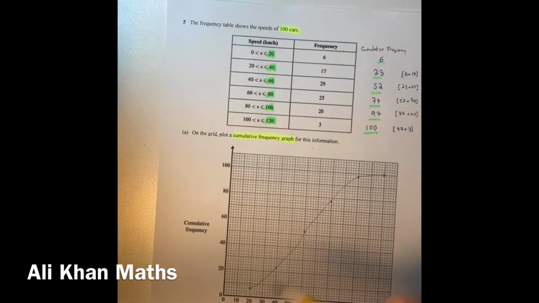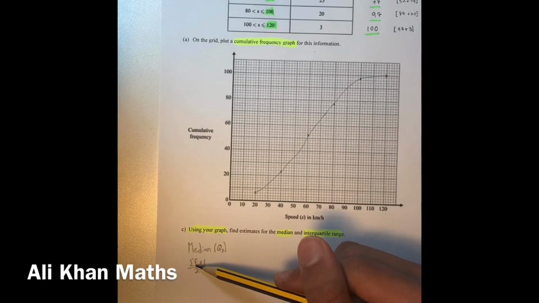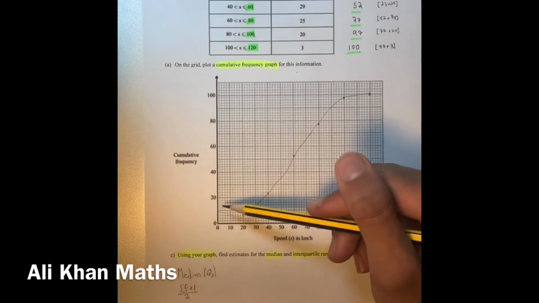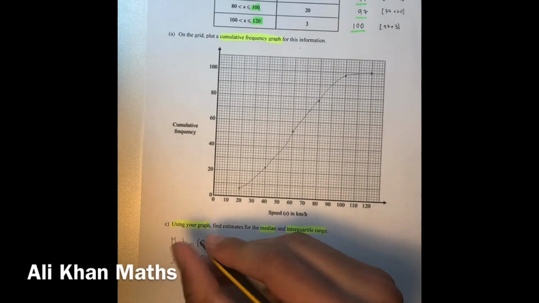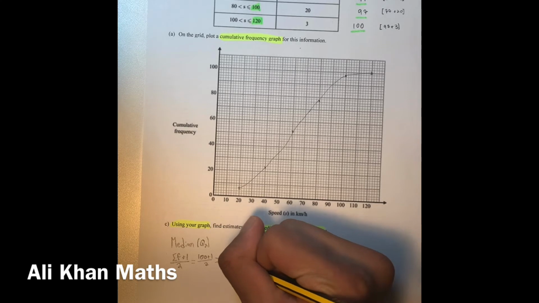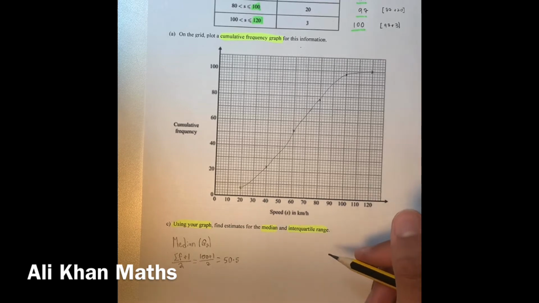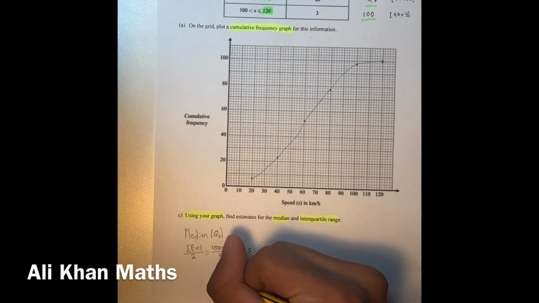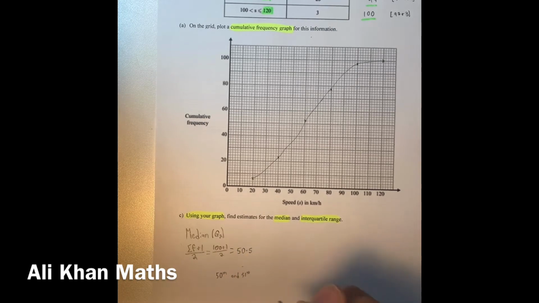F here refers to the frequency in the table. So all this is essentially saying is that you find the sum of all the frequencies, add 1, then divide by 2 to find the median value. And this gives us 50.5. This value tells us the position of the median value for speed. And it's telling us that it is between the 50th and the 51st position at 50.5.